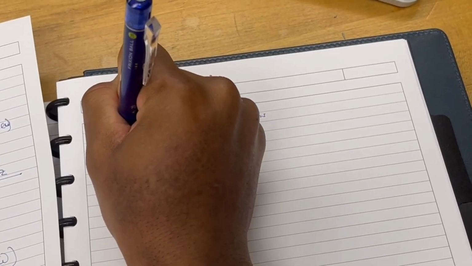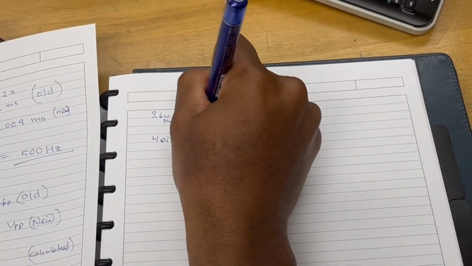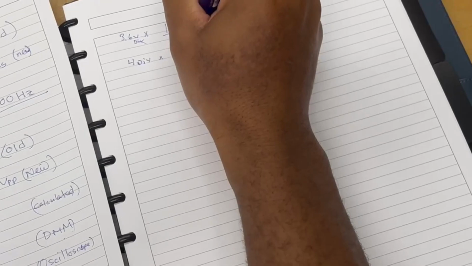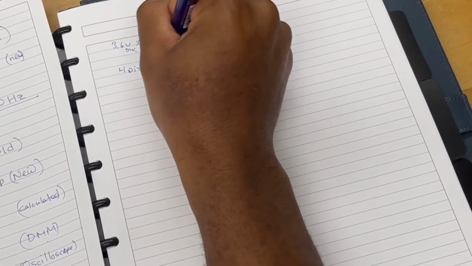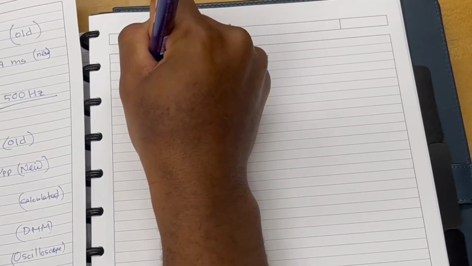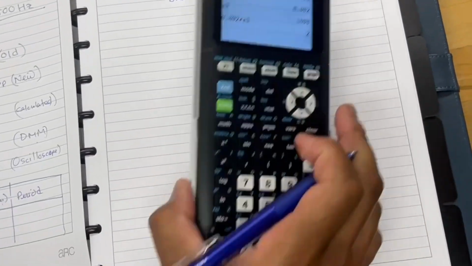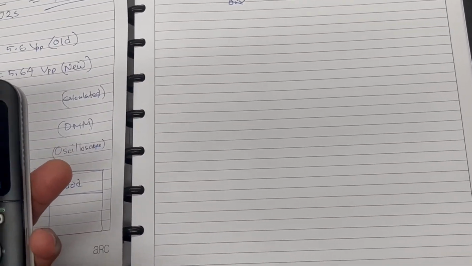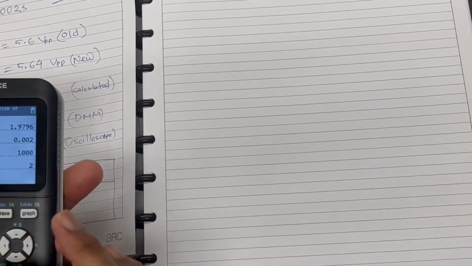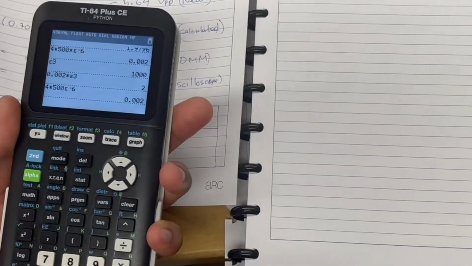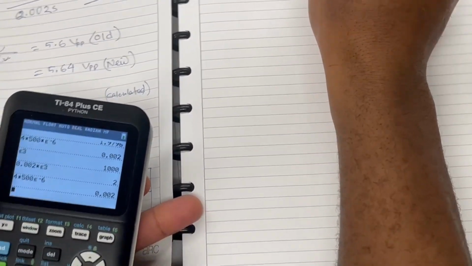4 divisions times 500 microseconds per division. Cancel. On the calculator, all you simply do is 4 times 500 E minus 6. You get 0.002.